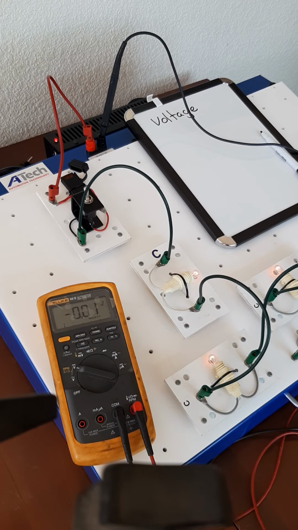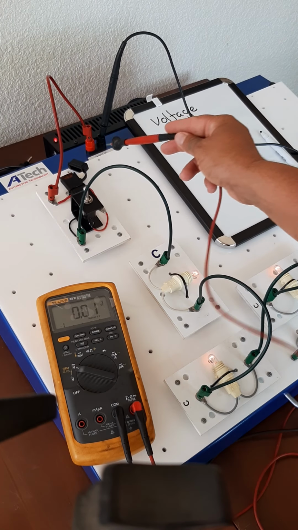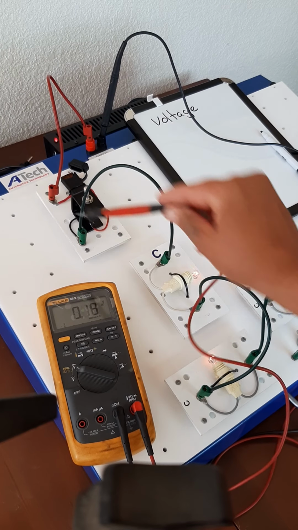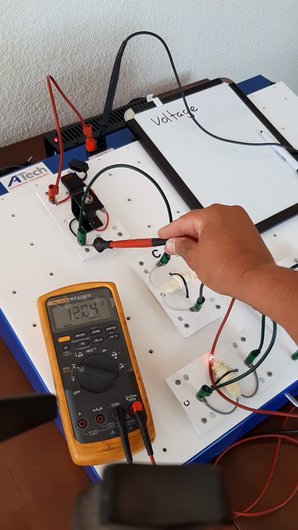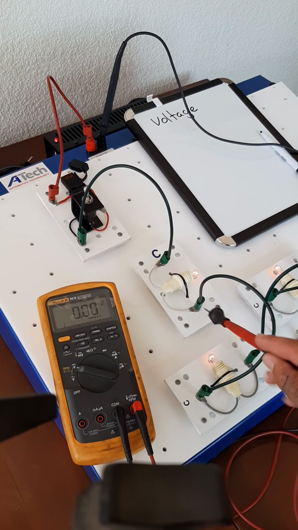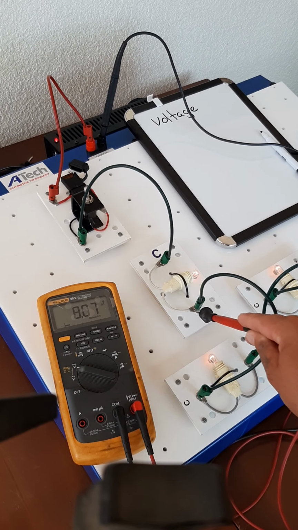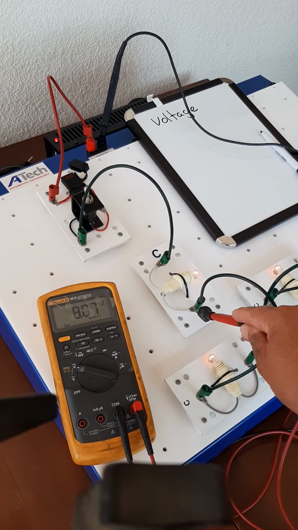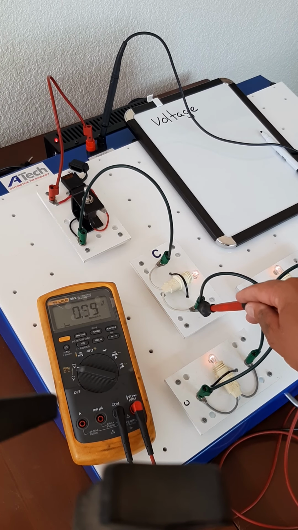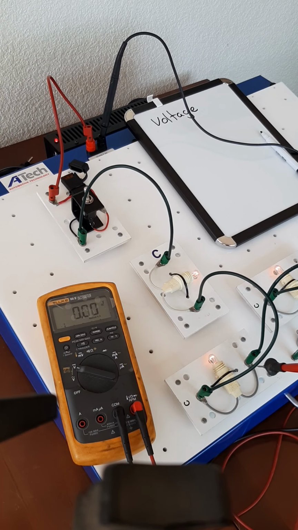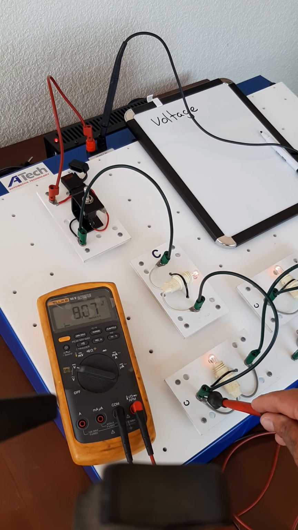So, let's check our voltages again. 12.05, 12.04. Oh, something's heating up. Oh, what do we got? 8.07 coming out, what's left on that one. So it used up 4 volts. And then to this one, 8.07.